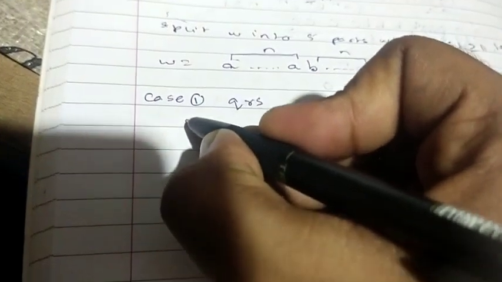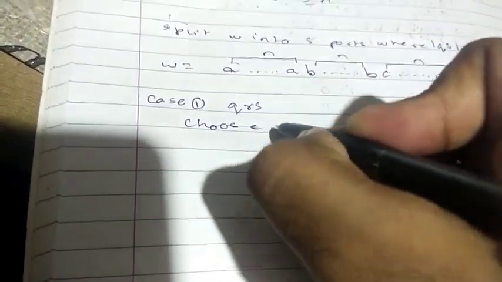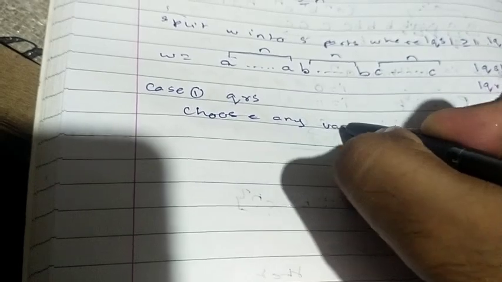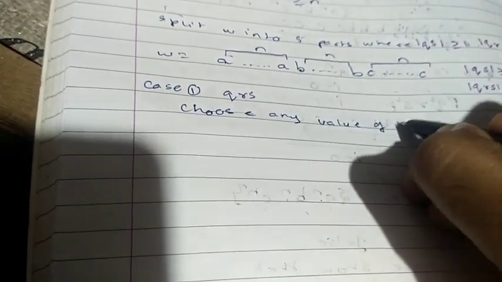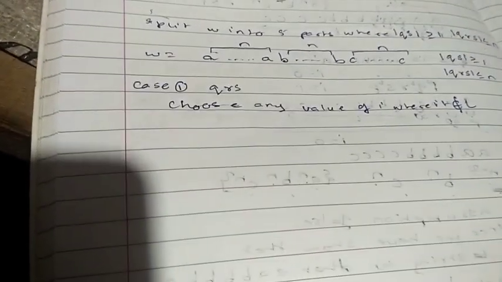For writing this, what we do is choose any value of I where it shouldn't belong to L. If we take I equal to 1, meaning from the previous example, then our assumption was true, which we don't want.